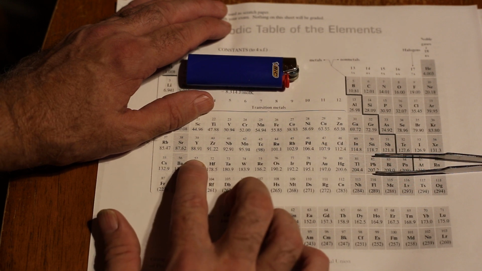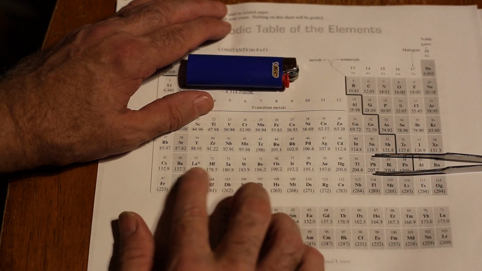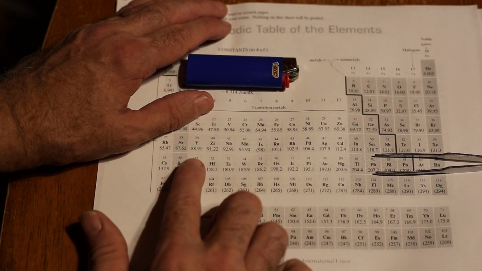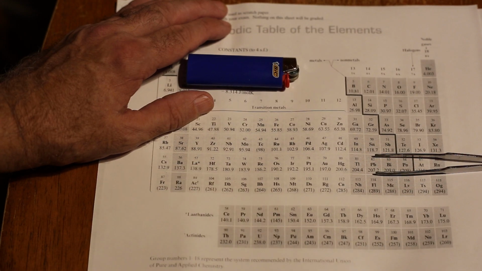If you notice, there's a big gap between 57 and 72. They're neighbors on this periodic table, but all these elements get put in that little space right there. One of these days we can talk about how to construct the periodic table. For now, I'm just introducing you to the elements.